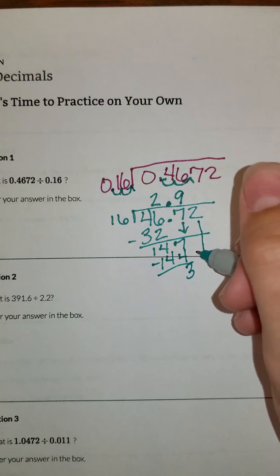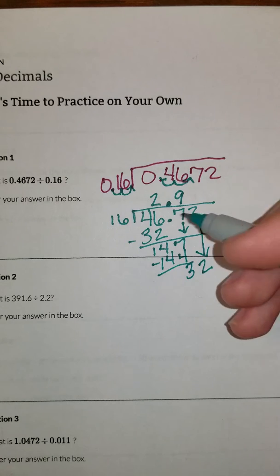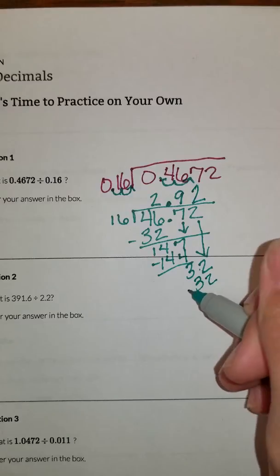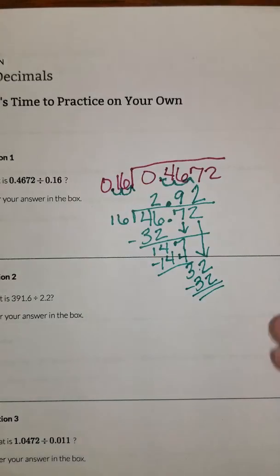Then I bring down my 2. 16 goes into 32 2 times. And when I multiply, that is 32. And I'm done. So my quotient is 2 92/100.